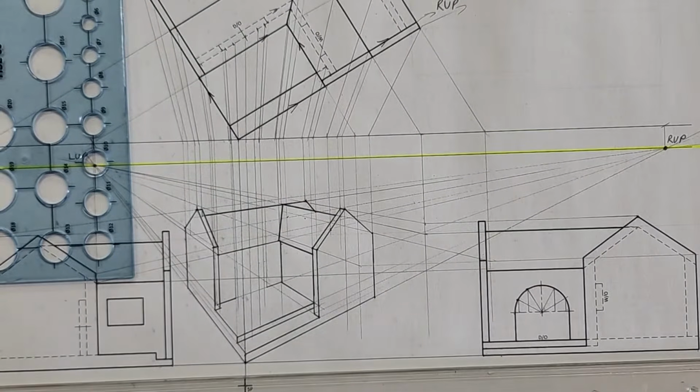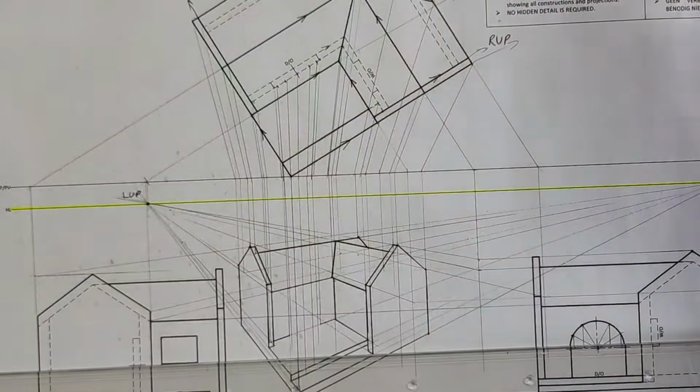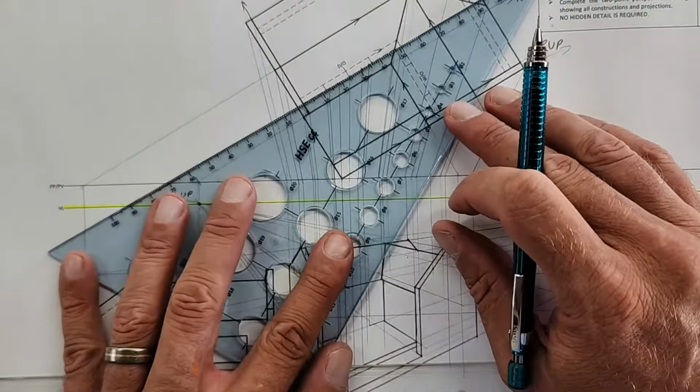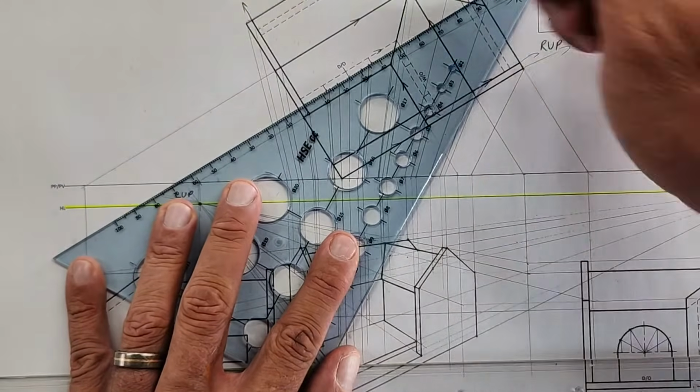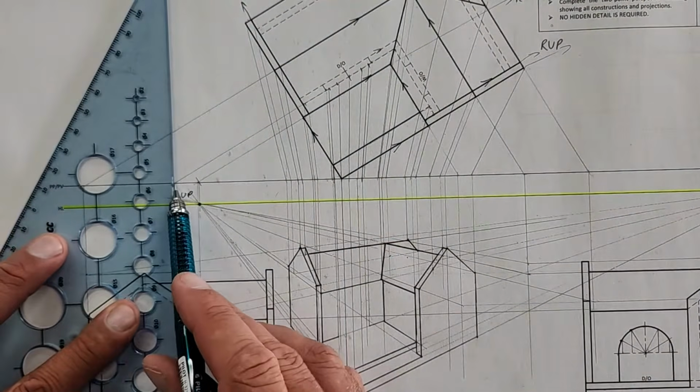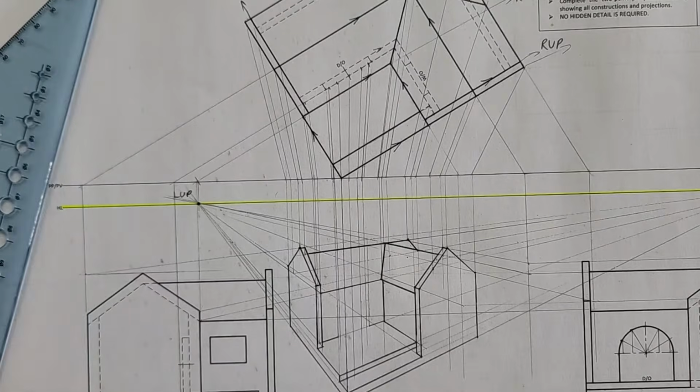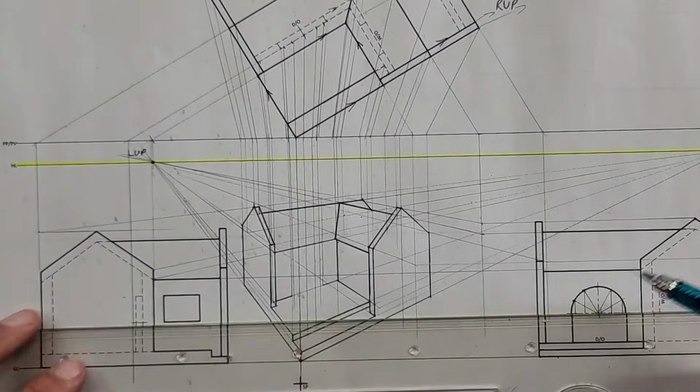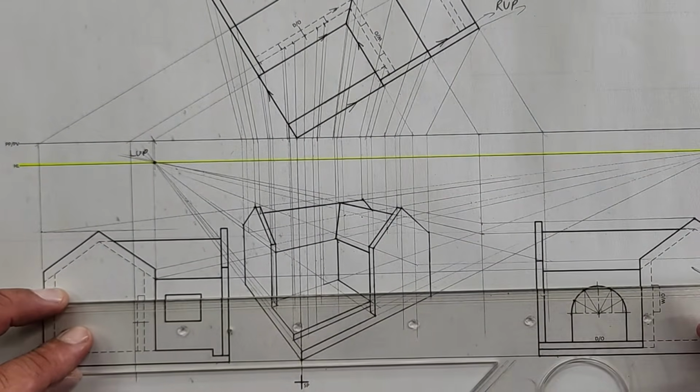The alternative here is to extend this line, this front line, extend that down to the picture plane. Where it touches the picture plane, bring that down. And now those heights, I have them here. Okay, so there's the first one.